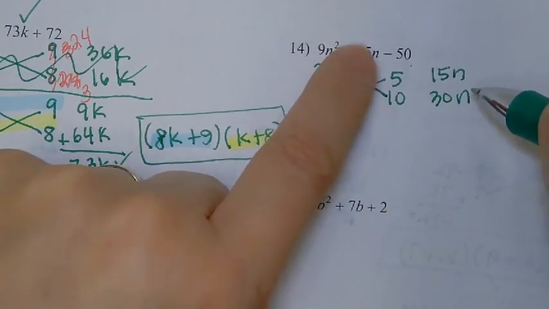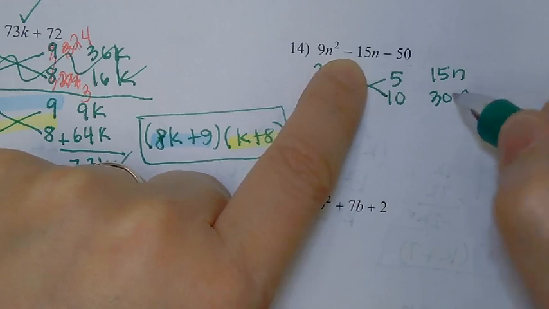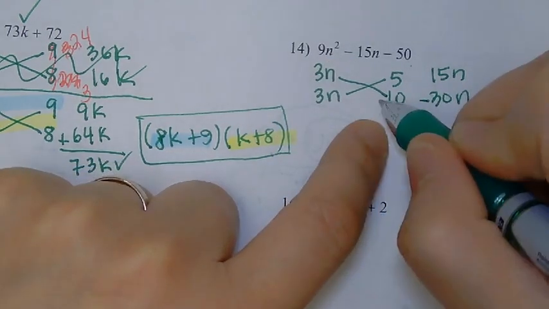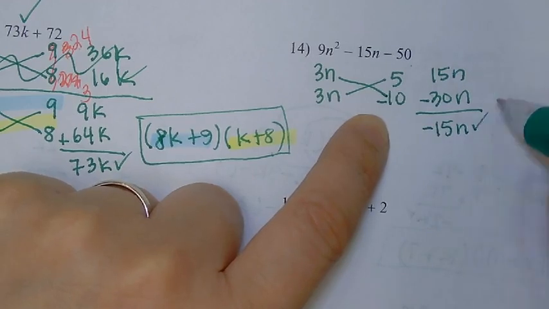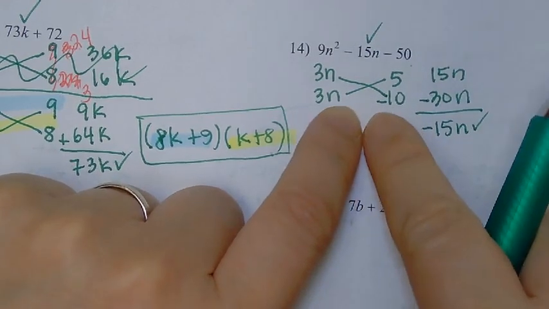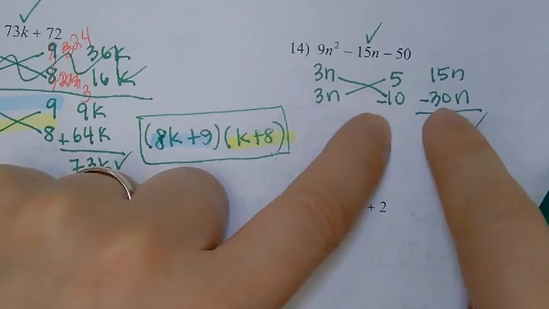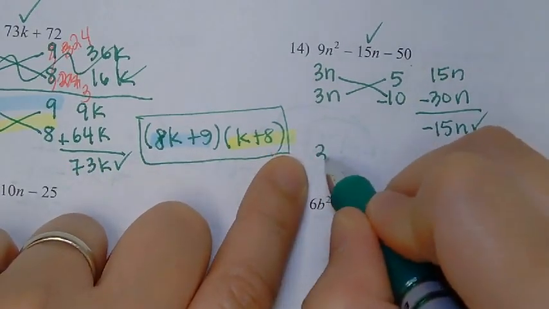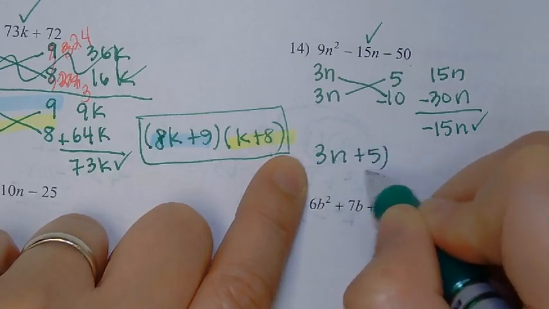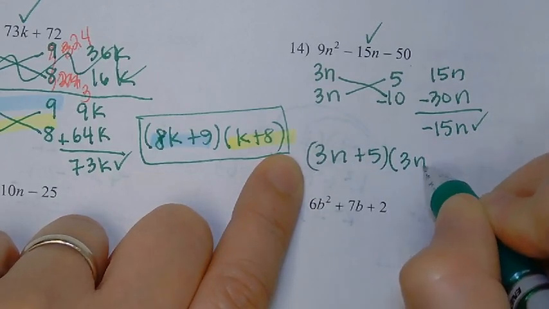Ooh, here we go. We want to subtract to negative 15, so which means my 30 has to be negative. So that's going to be negative 15n. Make sure you make your 10 a negative because that's how we got the negative 30. All right, and so we're good to go. We're going to go 3n plus 5 times 3n minus 10.